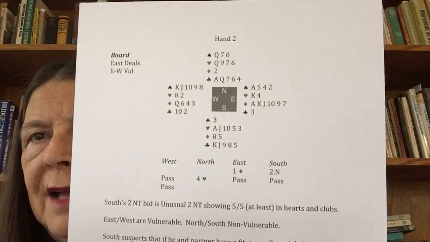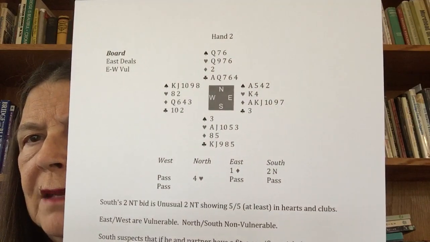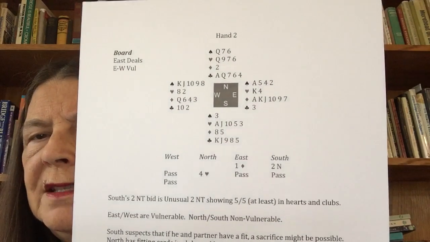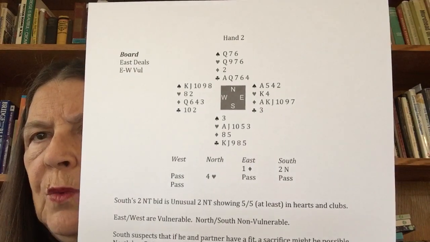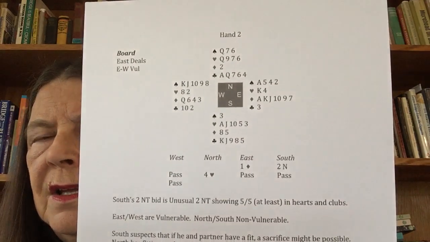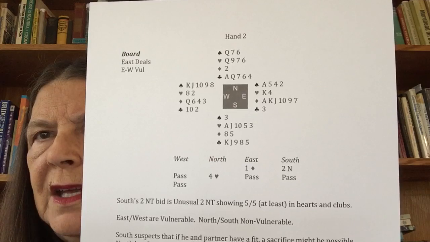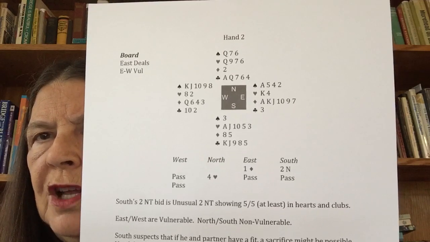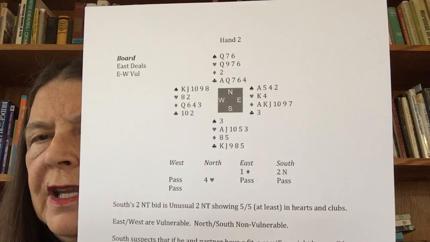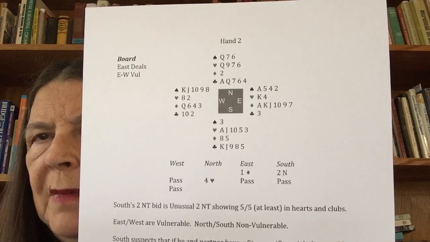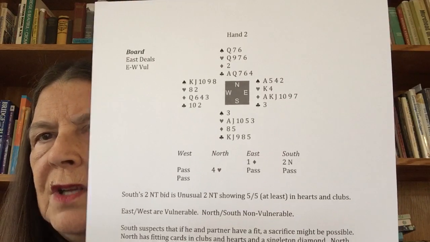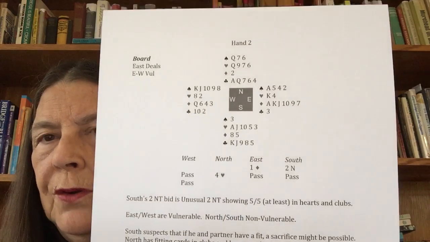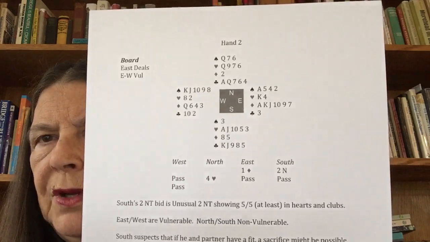You might even actually have a game and be able to make it, which I think is pretty much the case on this hand. I think you do pretty well in hearts. So you stop them from bidding spades. You push the auction up higher. You and partner actually can find a fit, and you might be able to make it. No reason not to bid on this hand. This is a perfect hand to bid 2 no trump on.